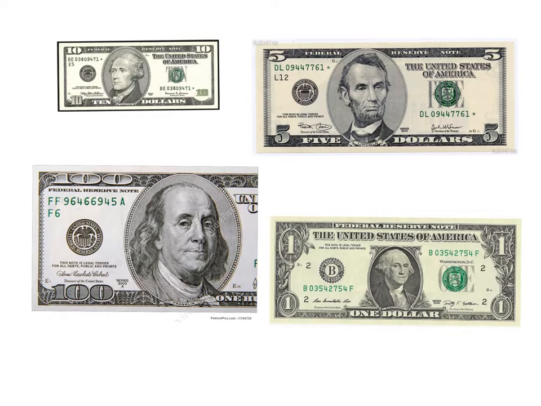If we had 2 nickels, we could get a dime. If we had 10 dimes, we could get a dollar. If we had 4 quarters, we could get a dollar. Well, today we're going to take a look at dollar bills and how we add up and exchange dollar bills. In front of you are 4 of the 6 most common dollar bills that we have.